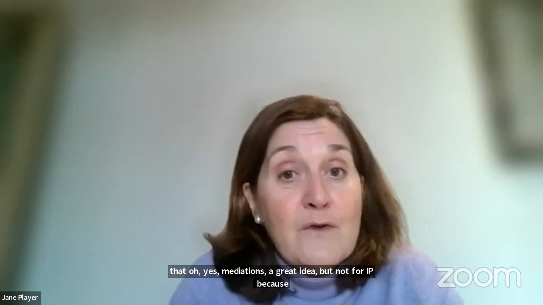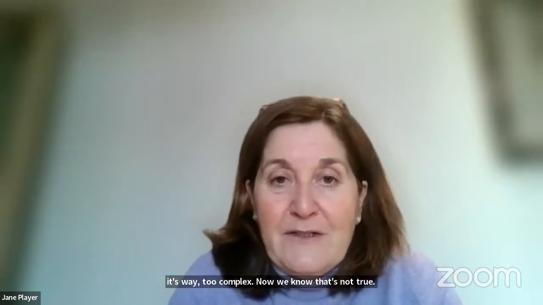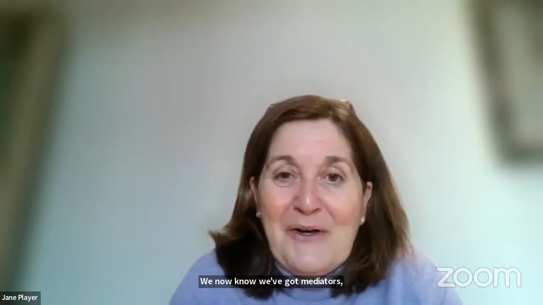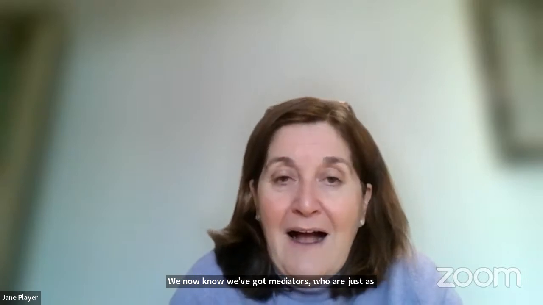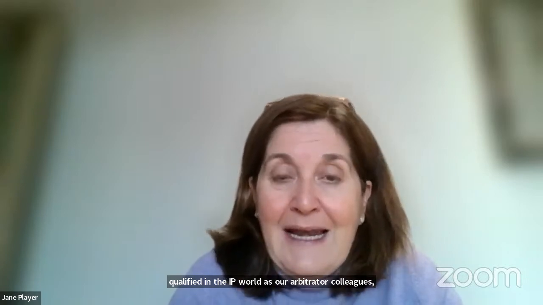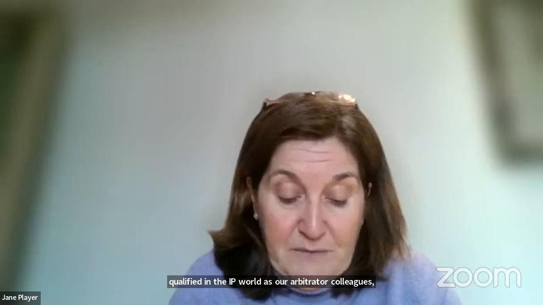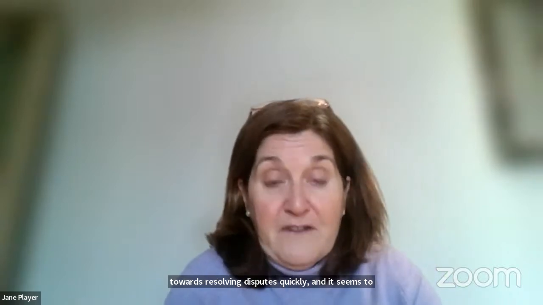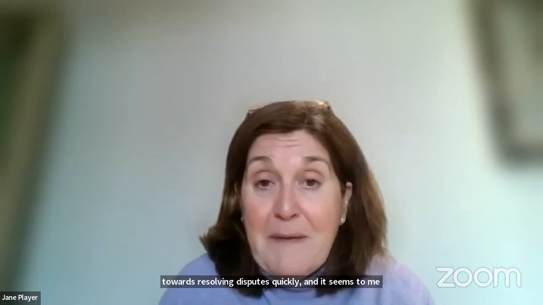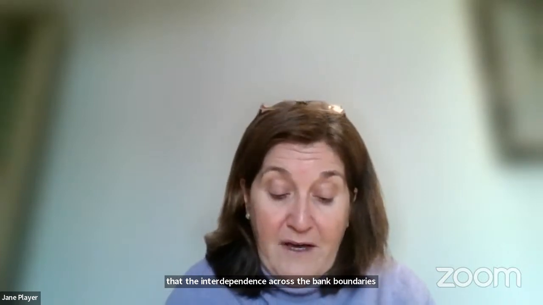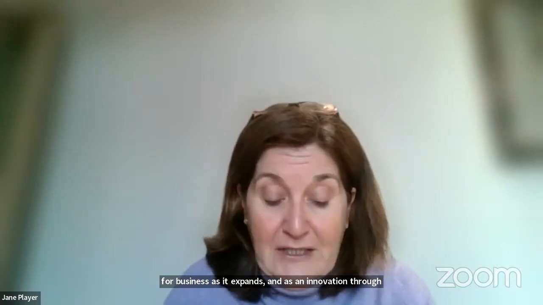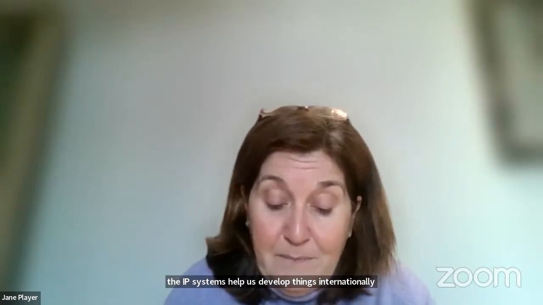Now we know that's not true. We now know we've got mediators who are just as qualified in the IP world as our arbitrator colleagues, and therefore IP mediation can lend a hand towards resolving disputes quickly. And it seems to me that the interdependence across the boundaries for business, as it expands, and as innovation through the IP systems helps us develop things internationally, the IP rights need protection.